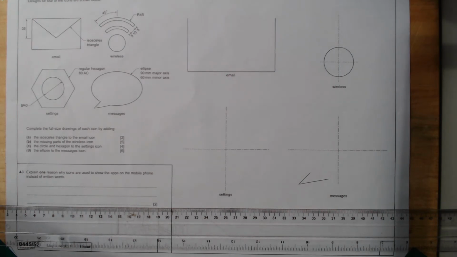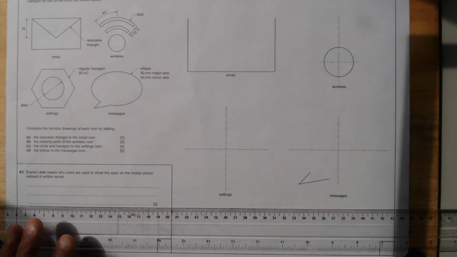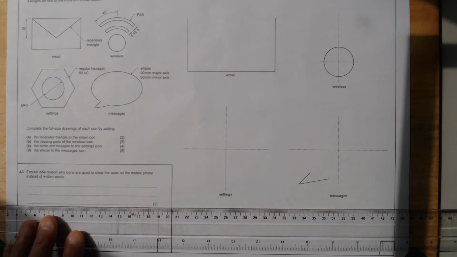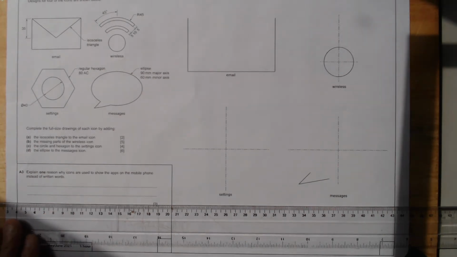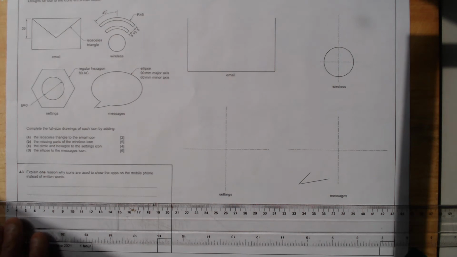Alright, so what I'm going to do is carry on with question A2, which is a follow-up of my first video on question A1. As I said, this is paper 5, the paper that you have just done a few weeks ago. I've decided to do this paper since it's still fresh on your mind.